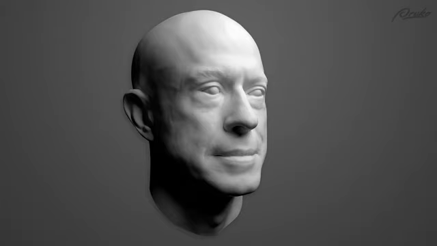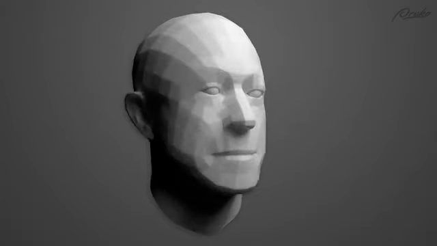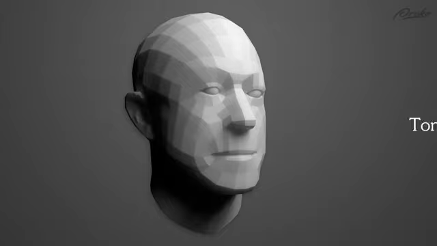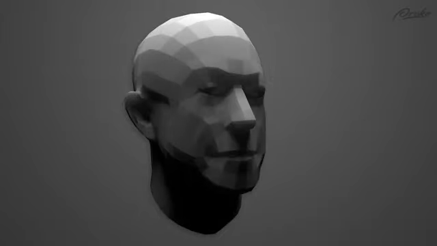Let's simplify this head into flat planes. Can you see that each plane has a particular brightness? Artists call this brightness the tonal value of a surface, or value for short. This value is lightest where the form is facing towards the light source, and the value darkens as the form turns away from the light source. This might sound familiar if you've studied shading, but there's a lot more you need to know.